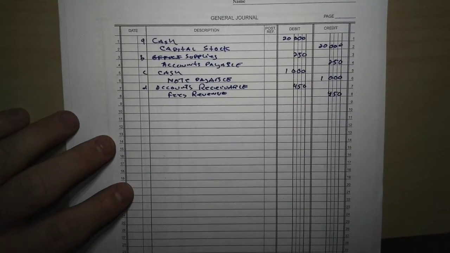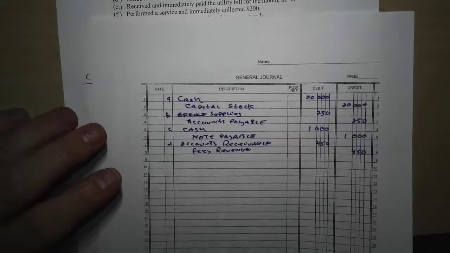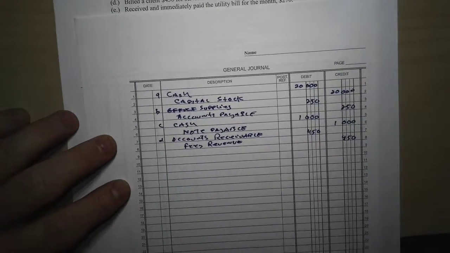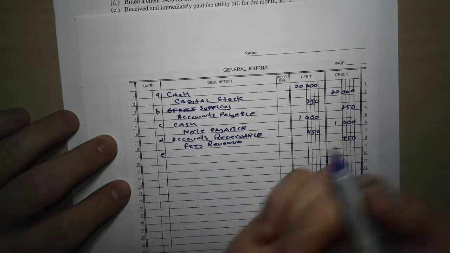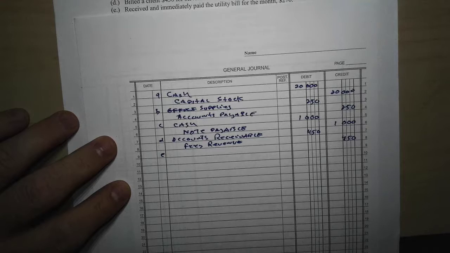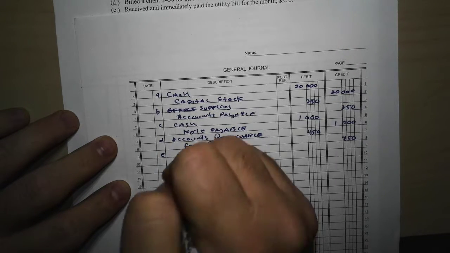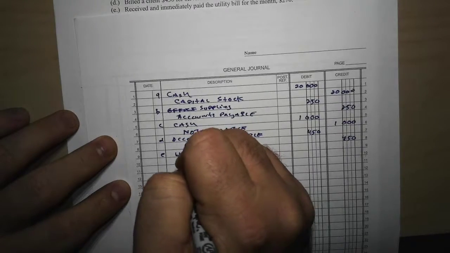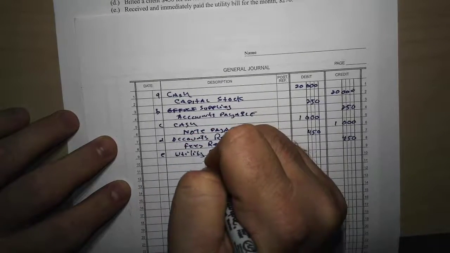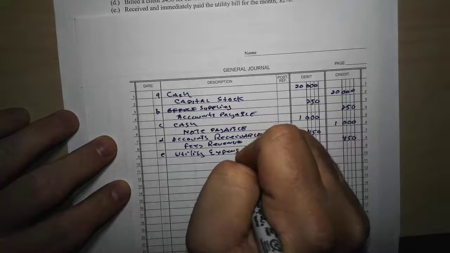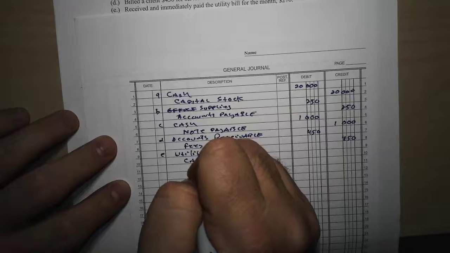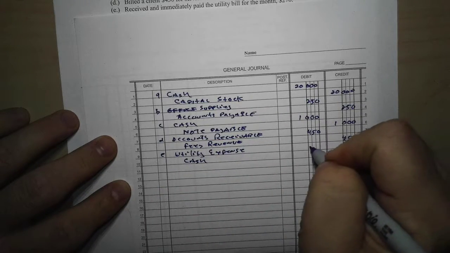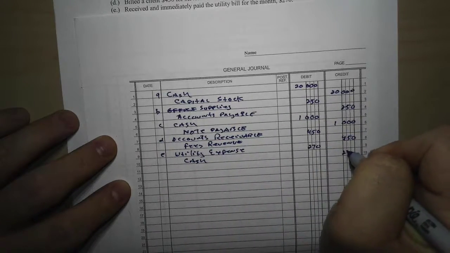Okay, so far so good. On E, received and immediately paid the utility bill for the month, $270. If I paid it right away, then it's an expense. I accrued the expense, I should say. So I'm going to go utility expense. And if I paid it right away, then of course I'm spending the cash by writing a check for it. So that's $270.